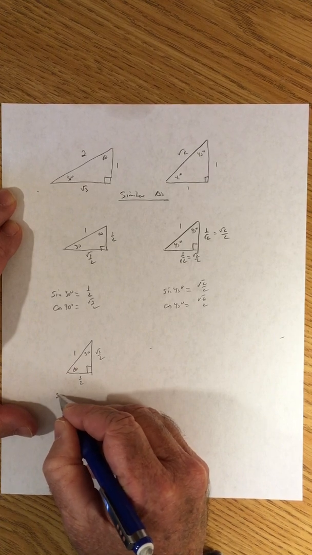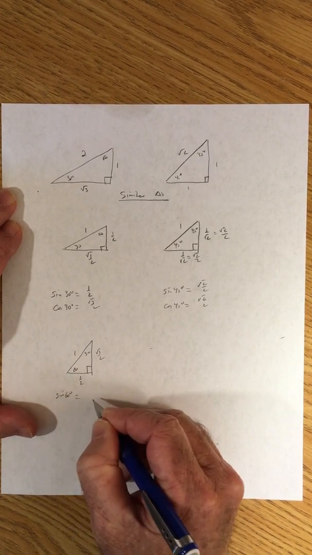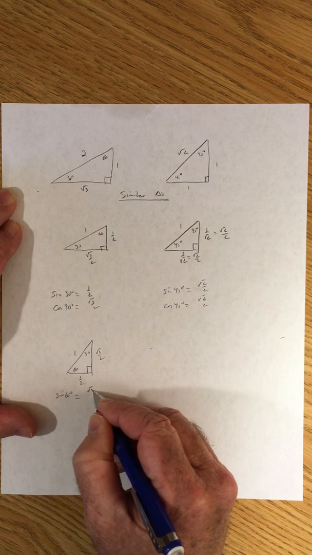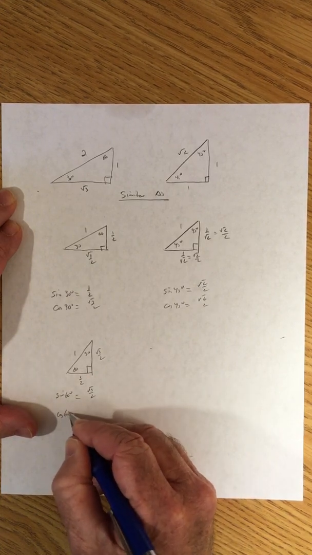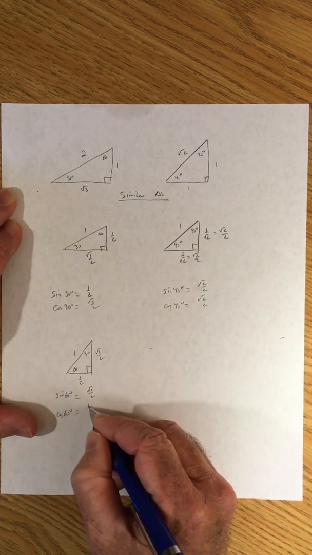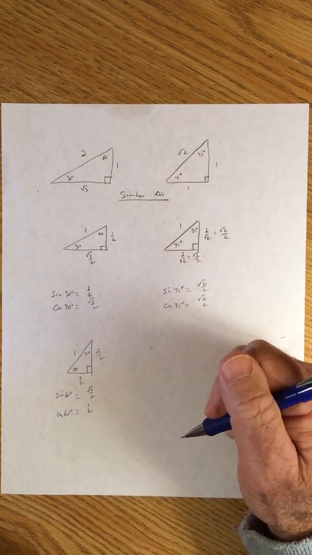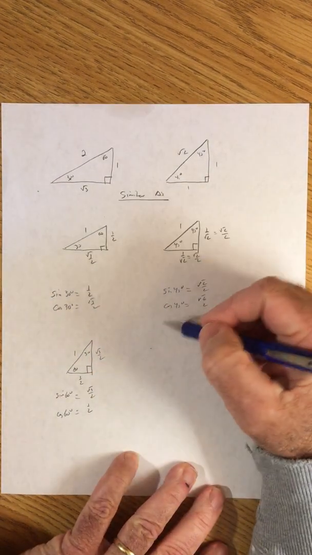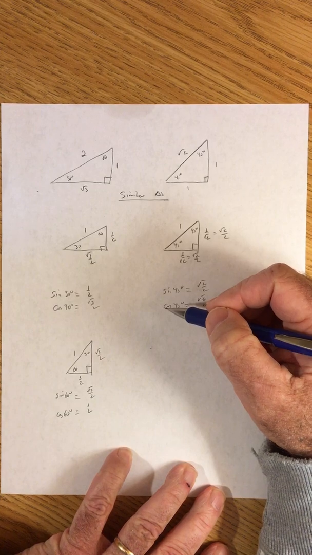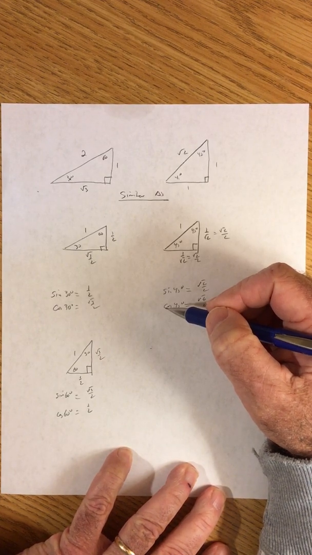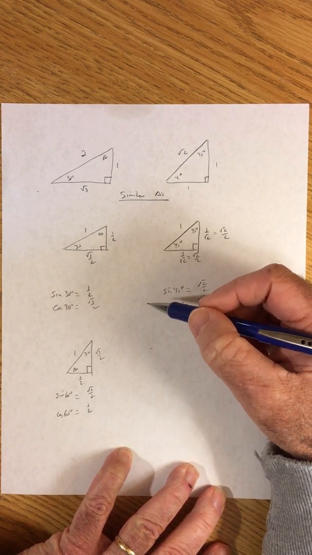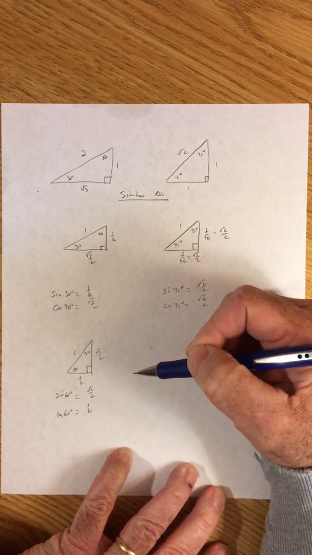Sine of 60, square root of 3 over 2 divided by 1. Cosine 60, 1/2 divided by 1. All right, now this is the background as to how we use the unit circle to find sine and cosine, and all the information is on the unit circle.